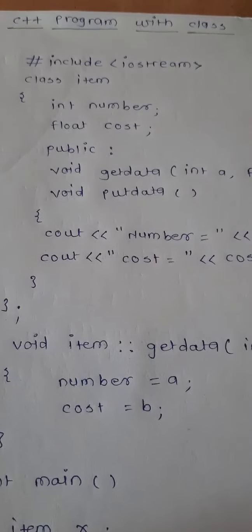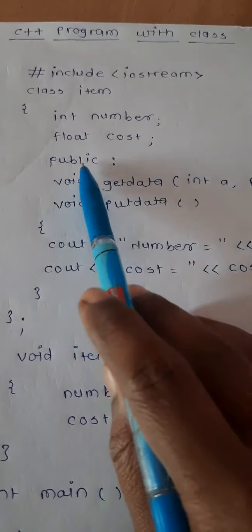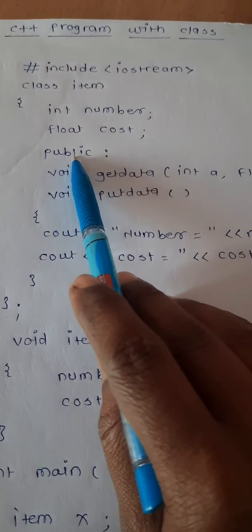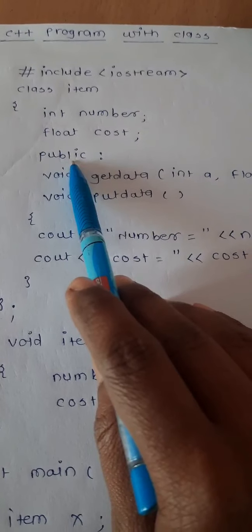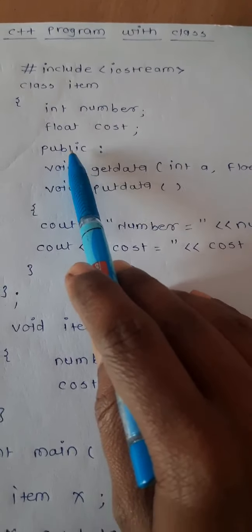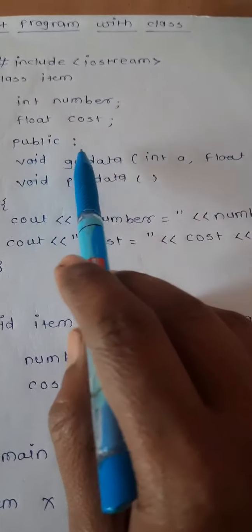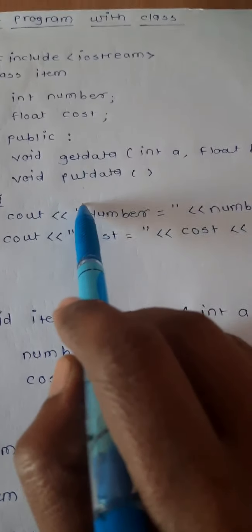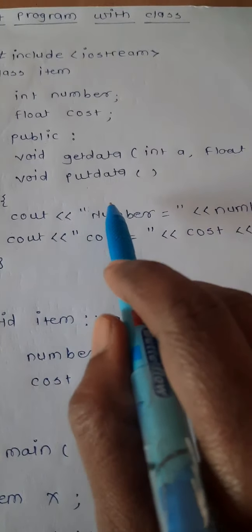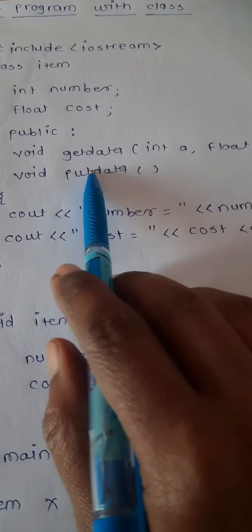Now the next here is public. It is a visibility mode, and as I know, when we write public here, it means that these members we can use out of the class also.